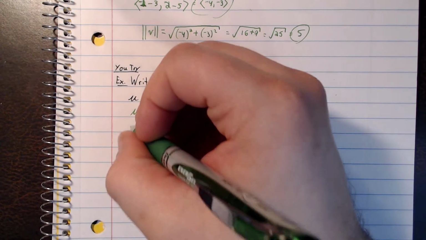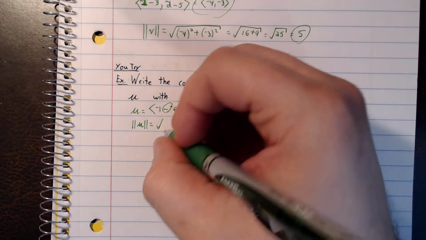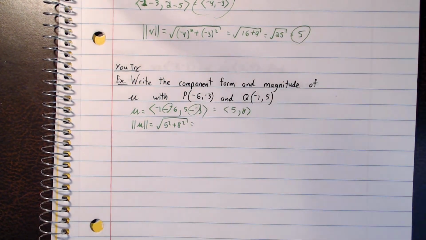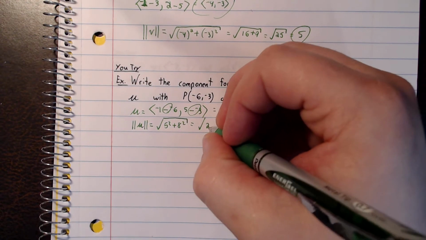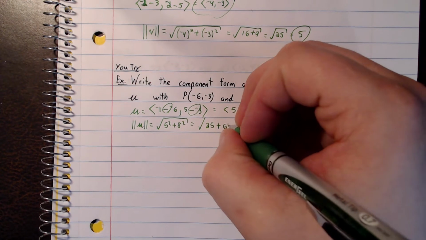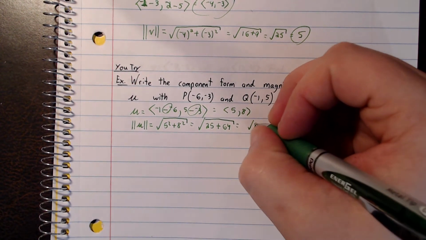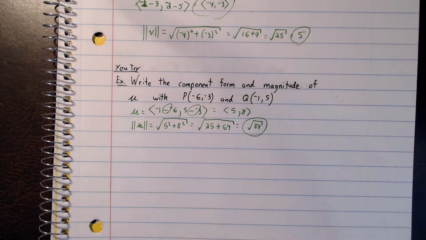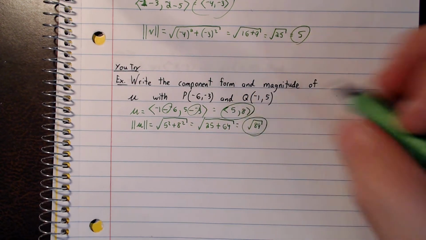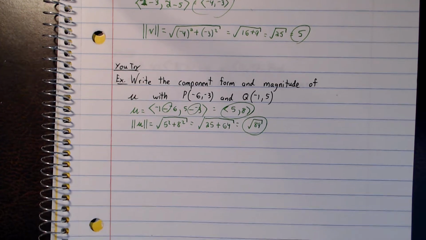And then if we want to find the magnitude of u, square root of 5 squared plus 8 squared. Square root of 25 plus 64, which equals the square root of 89. We'll leave it there. It didn't tell us to round to anything in particular, so that would be a complete solution. Hopefully you came up with those two.